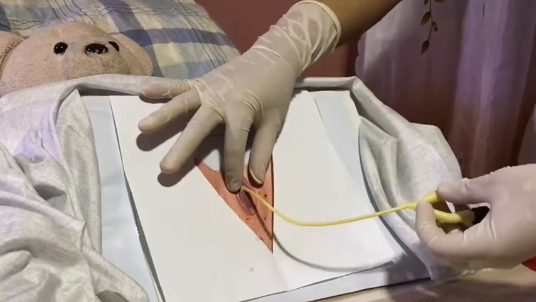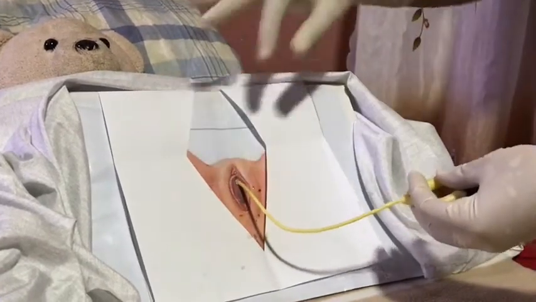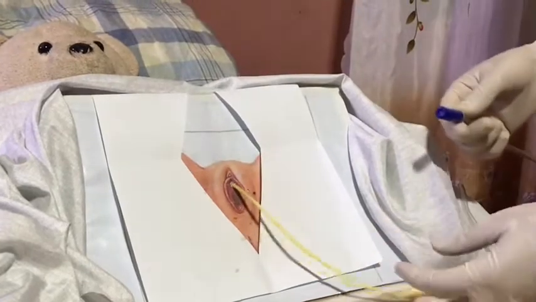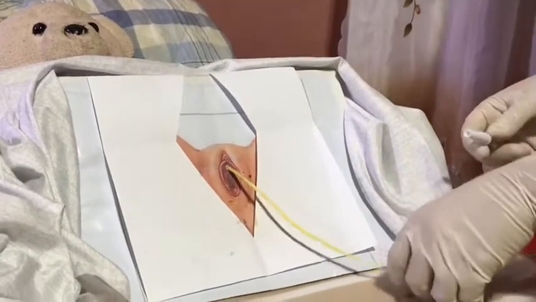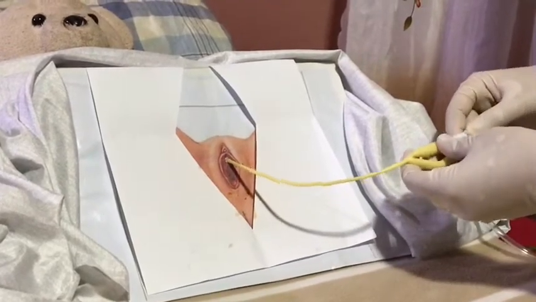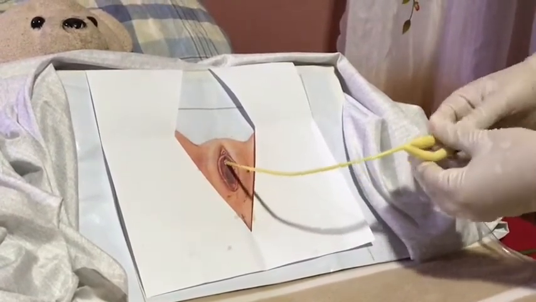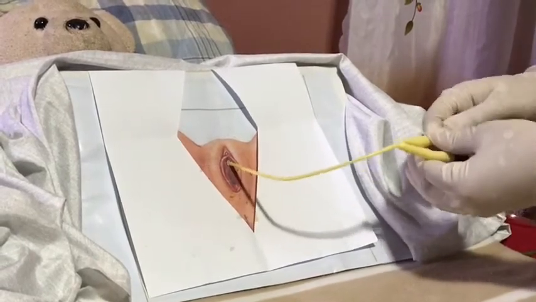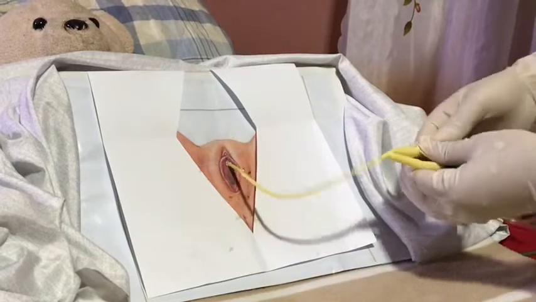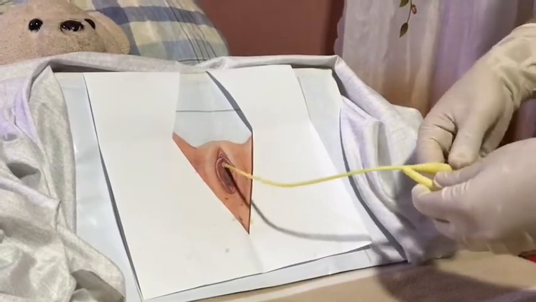Now connect the catheter to the urine bag. Now secure the connection of the urine bag to avoid the leakage of the urine.